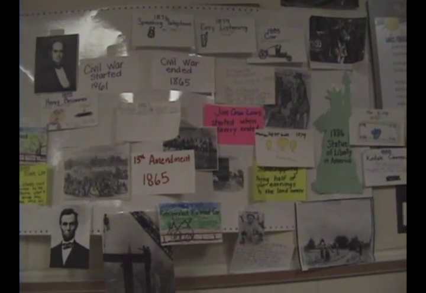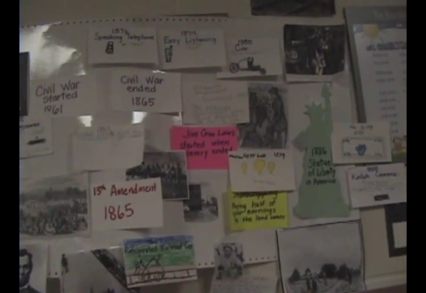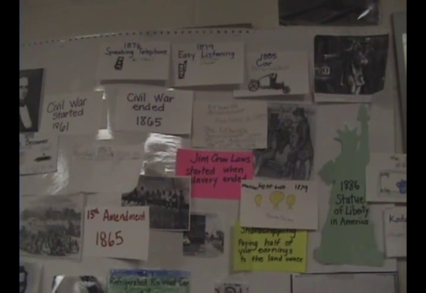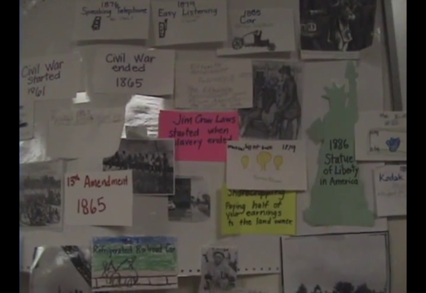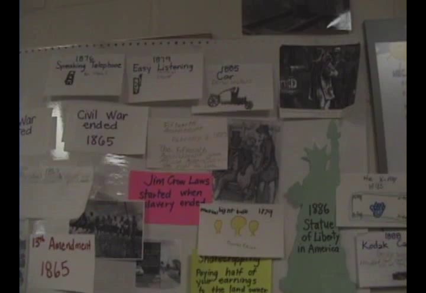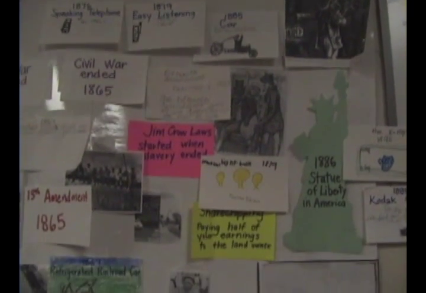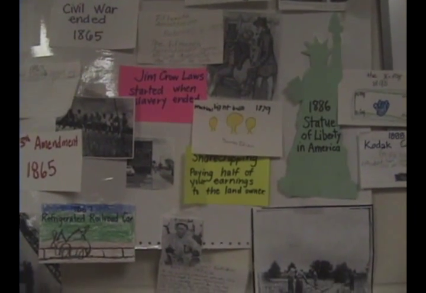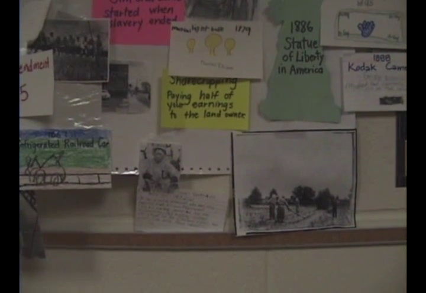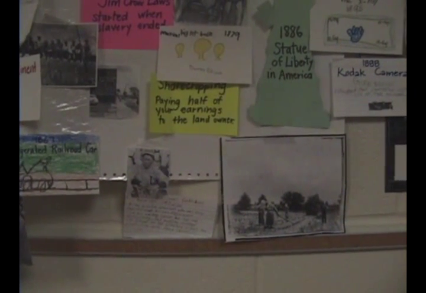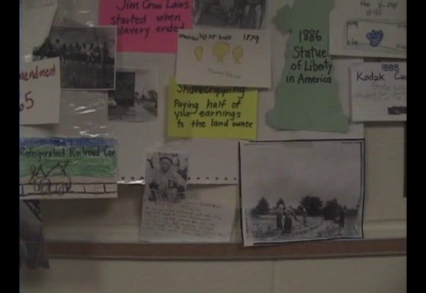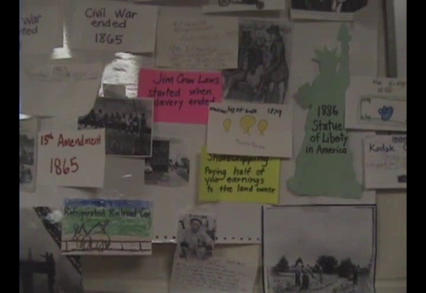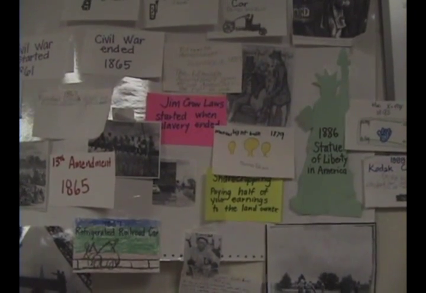Blacks and whites couldn't drink out of the same drinking fountains, or sit together in buses or in theaters. And sharecropping was also happening. After slavery, many blacks went to work for landowners since they couldn't afford their own land. These landowners used to be masters. They expected the black people to harvest the crops and give them half the money.